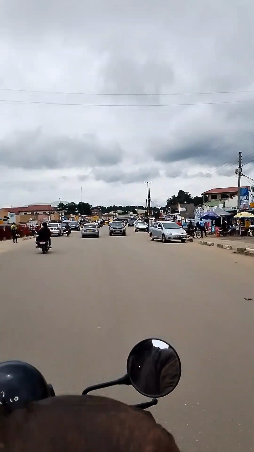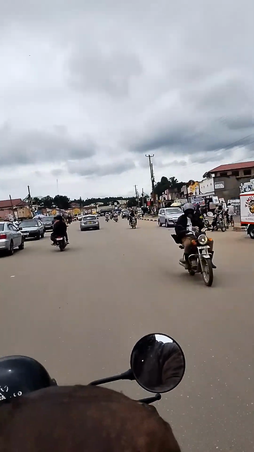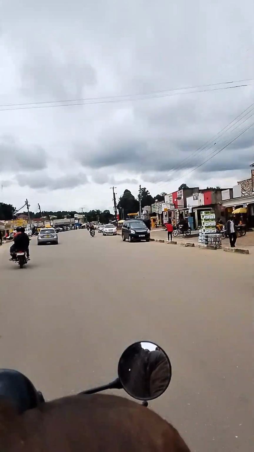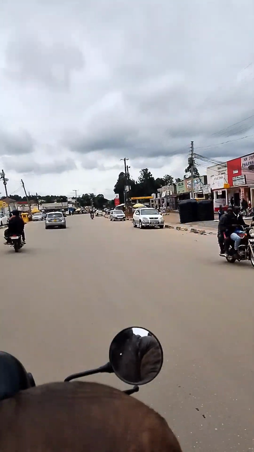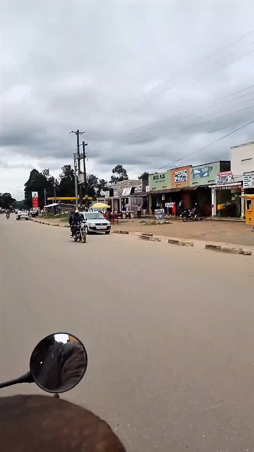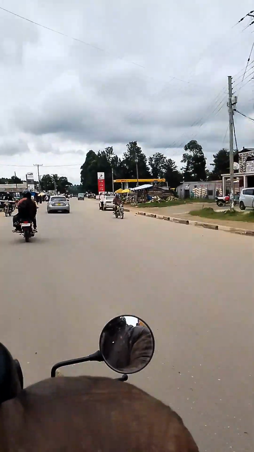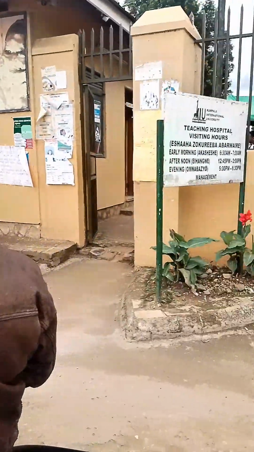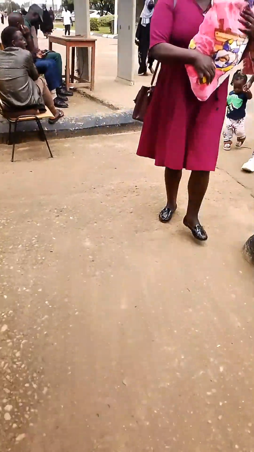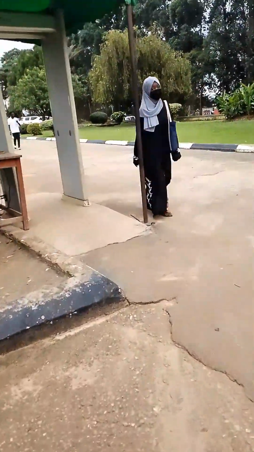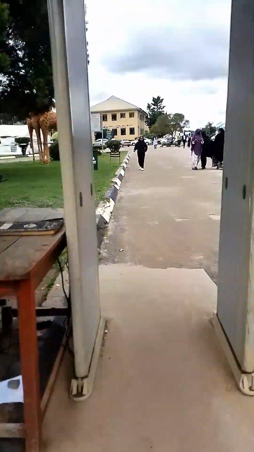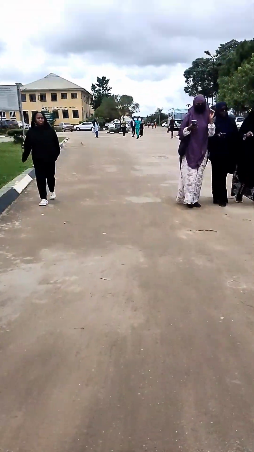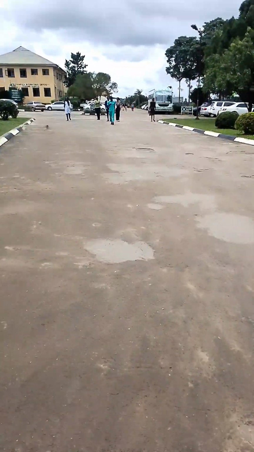So we're almost reaching here. It's not actually very far, it's just like 5 minutes from my place, though it's looking like 10 kilometers. And so here I had reached already, entering the gate. I was rushing to class because others were in class for already almost 40 minutes now.